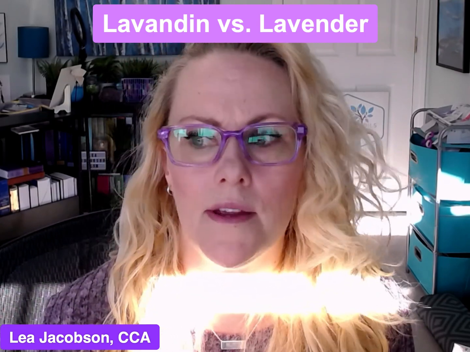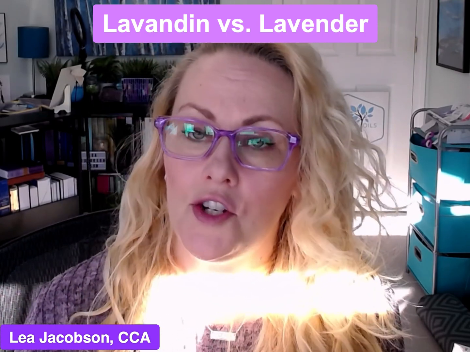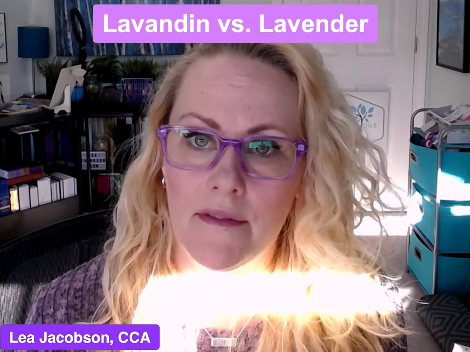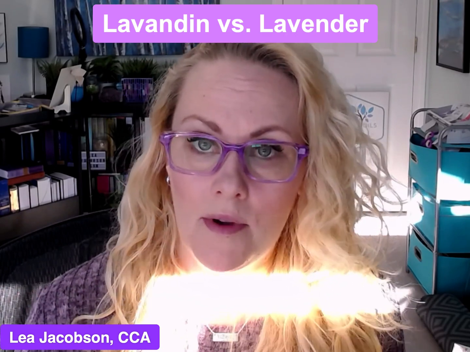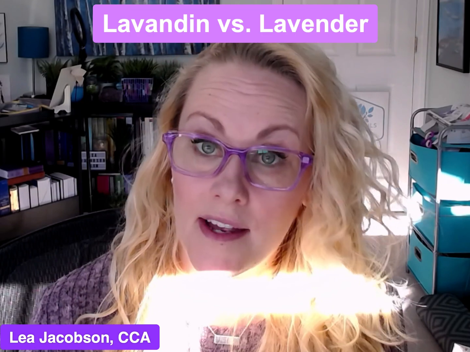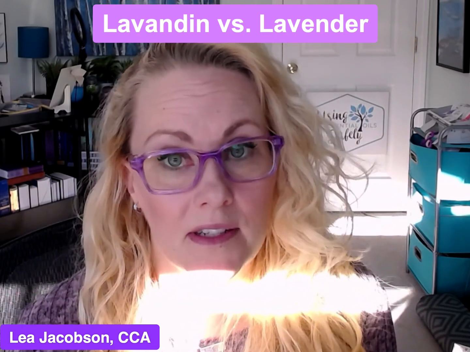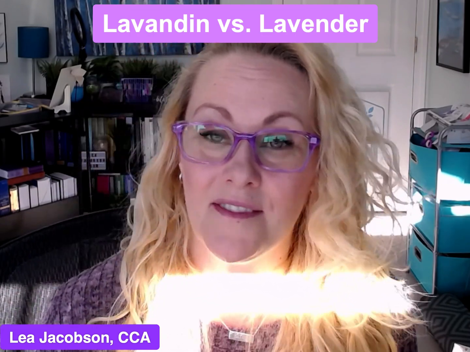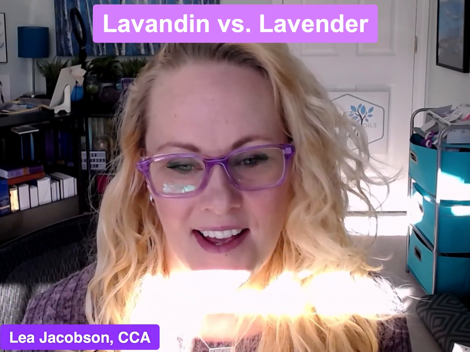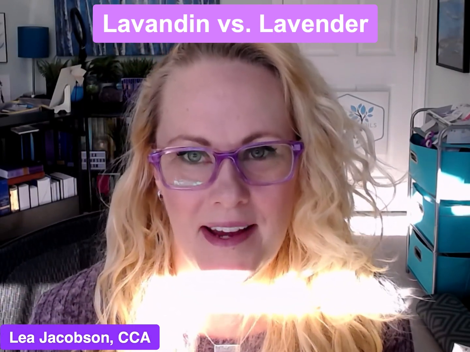All right, so if you have the opportunity to choose lavender over lavandin, please do. You don't have to worry about it interacting with aspirin or blood thinners, if you happen to cut yourself, or if you're going to have surgery, a tooth extraction, anything like that. All right, so it does pay to pay attention to your ingredients.